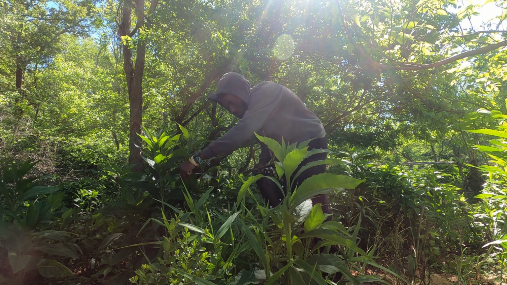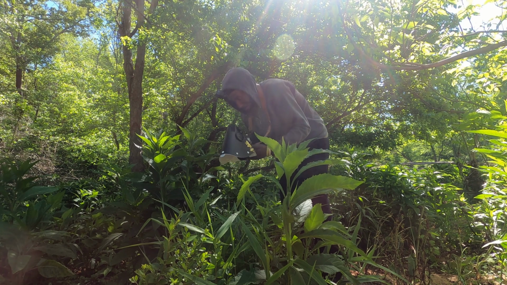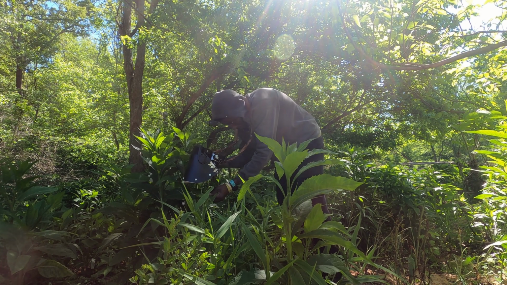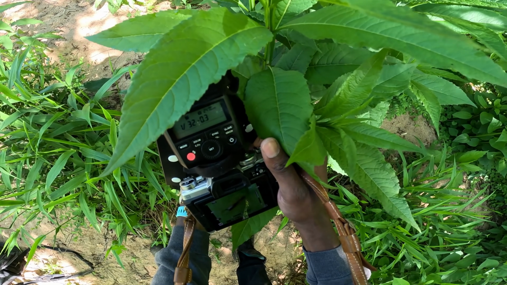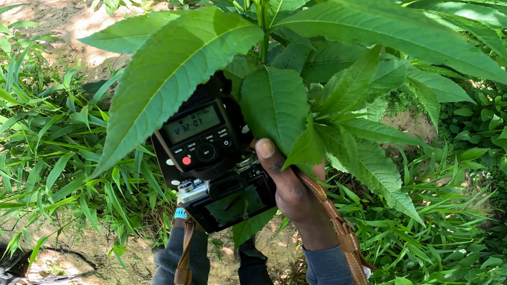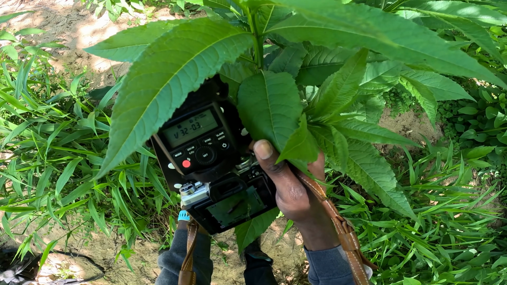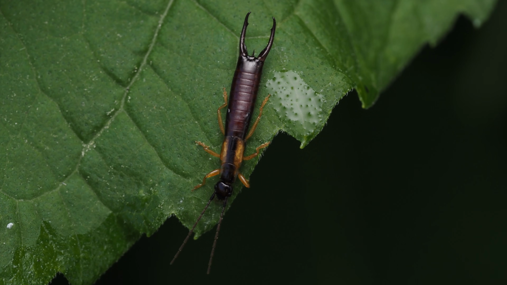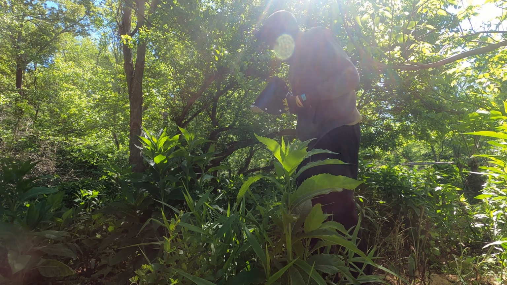This next subject is one that I've been wanting to photograph for a while now, which is an earwig, but I just haven't been able to find any while out in the field until now. So I was happy to find this one just chilling on this leaf. Since this was something that I've never photographed before, and I do this with any new species that I've never photographed, I will start off by taking test shots, such as some overhead shots, before I go for the more interesting compositions. And I do this for a couple of reasons.